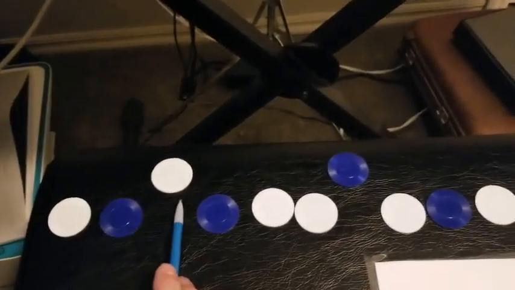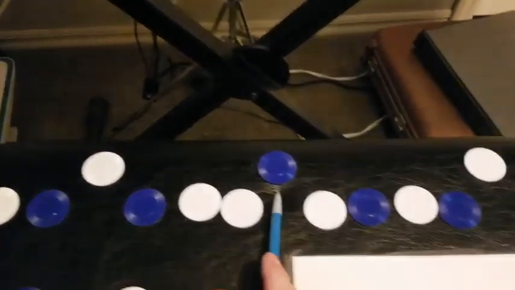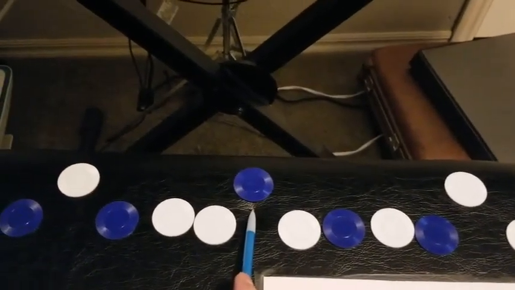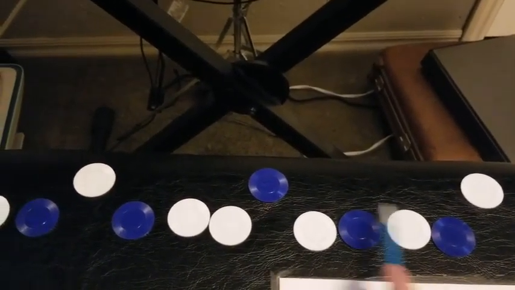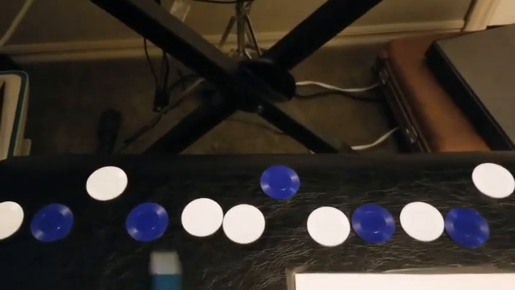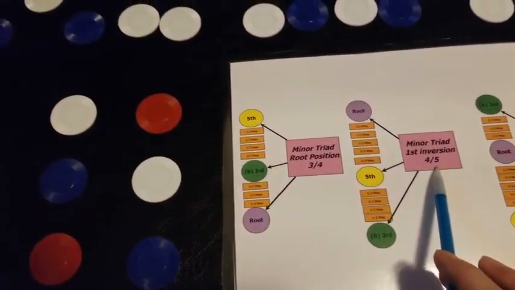Again, you're going to have your third, D, your fifth is going to be an F sharp or G flat, and your root is going to be a B. So we're going to have a B minor triad in first inversion, D, F sharp, and B. 4-5.